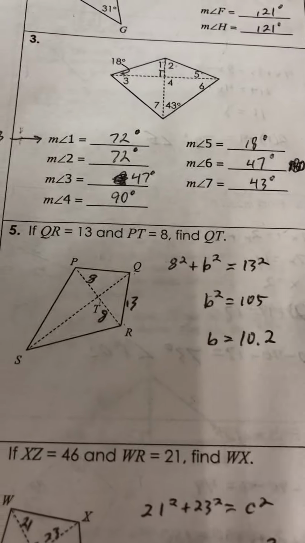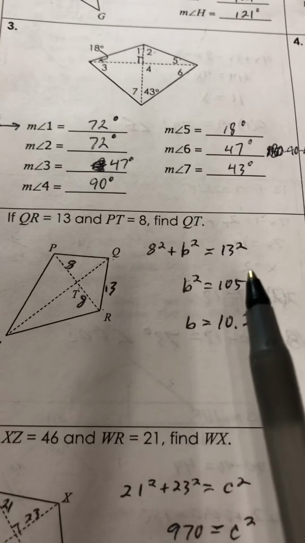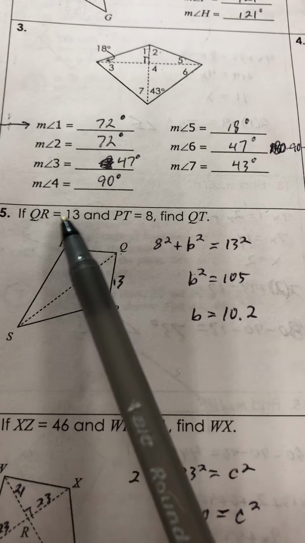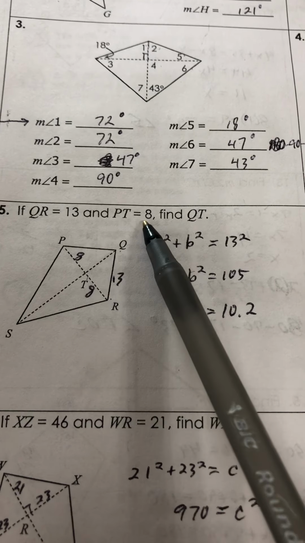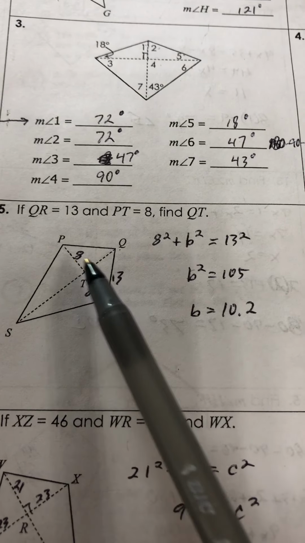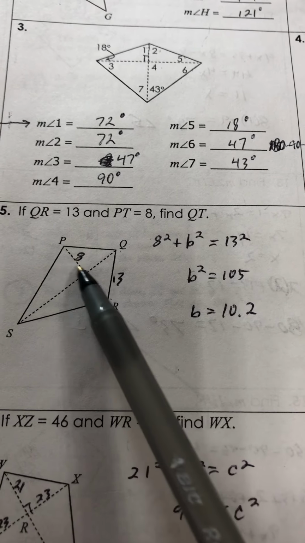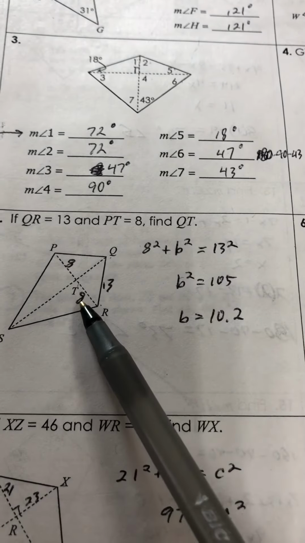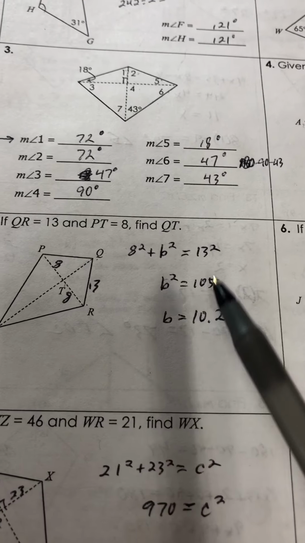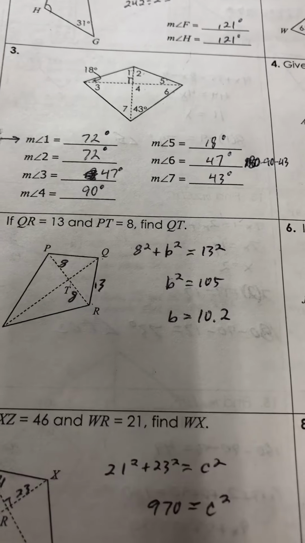And number 5, taking a look at the sides now. So I have QR is 13 and PT is 8. PT is 8. So if PT is 8, RT is 8 too, because remember, these are going to be even. So I know 8 and I know 13, and what I want to know is QT, this one.